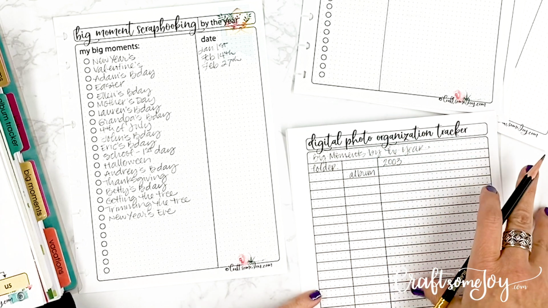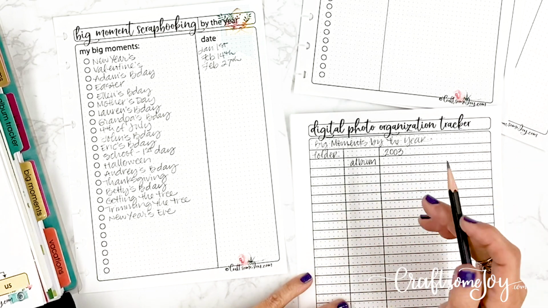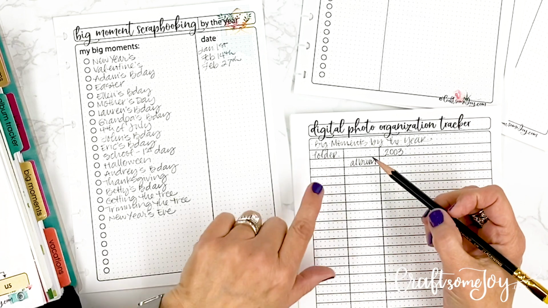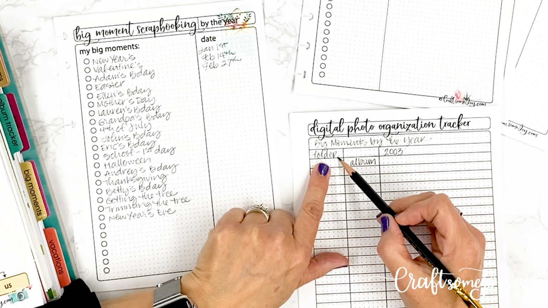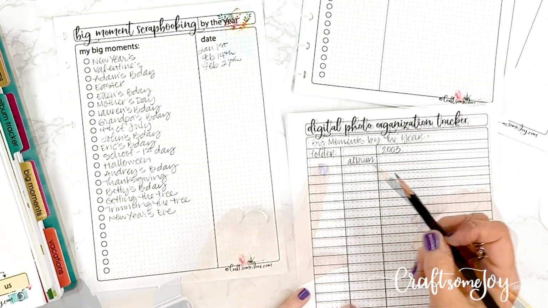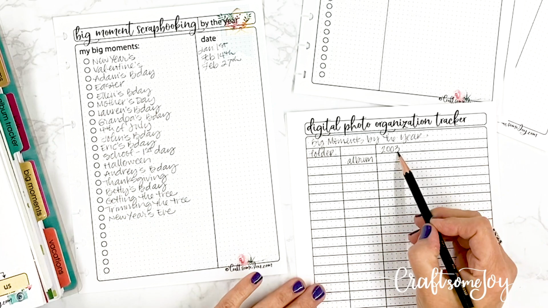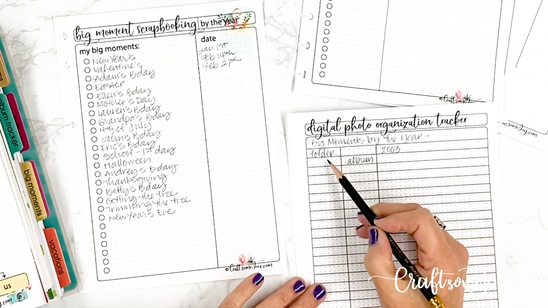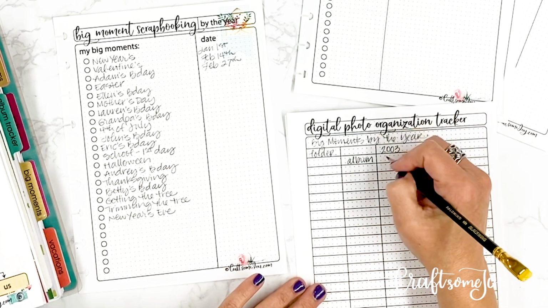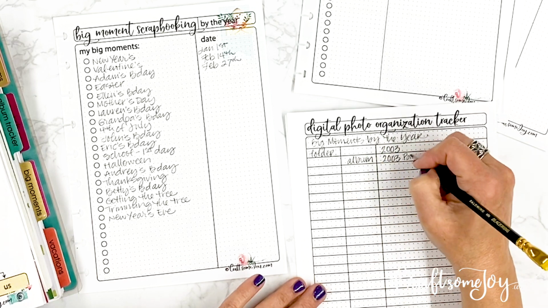because it's really important to remember if you're working on an Apple computer and you're using the Photos program, folders cannot hold photos. Only albums can hold photos. So my folder, that's my little organizer, is going to be for 2003. And then under the folder, I have an album, and that is 2003 Big Moments.